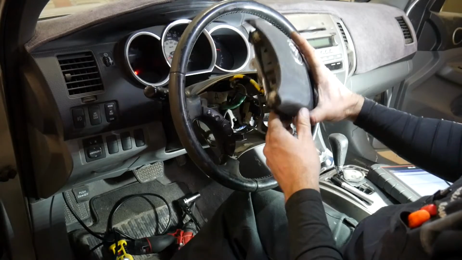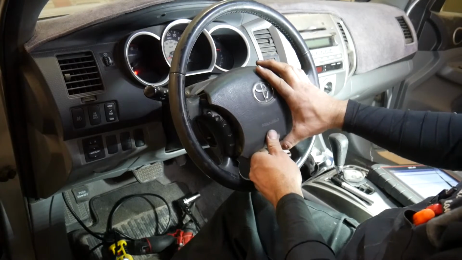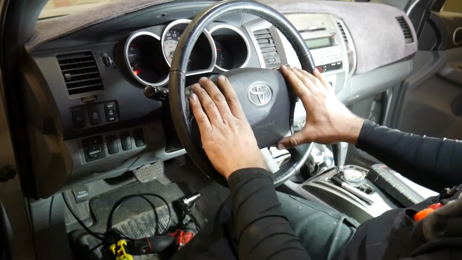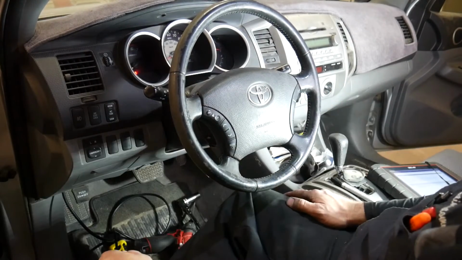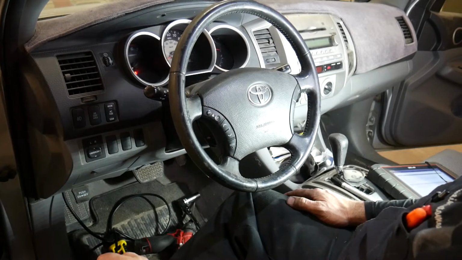So now we can set the airbag unit back into the steering wheel. Just kind of wiggle it around until it drops down in flush. We'll tighten the screws on the sides, put the covers on, clear the codes, and we'll be good to go.